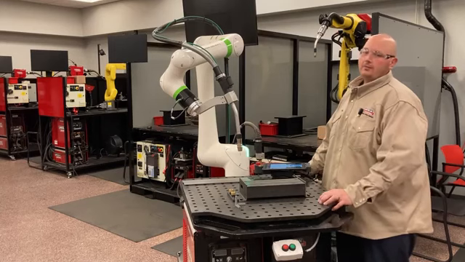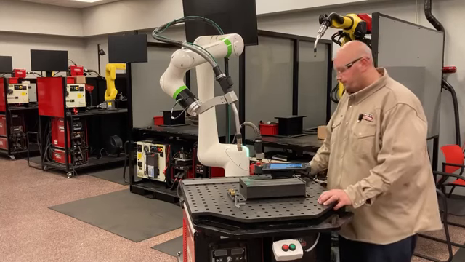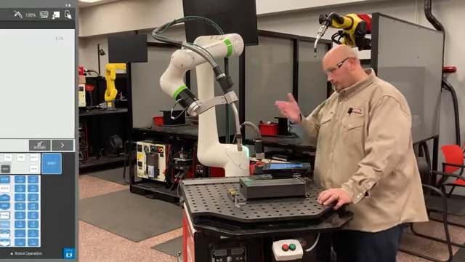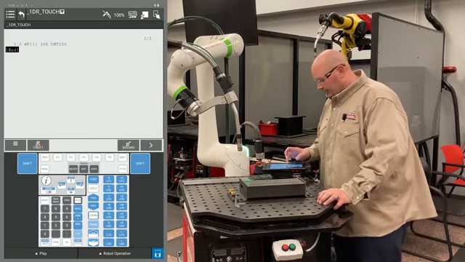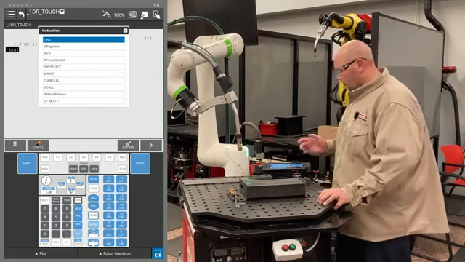Hello, today we're going to set up a 1D touch with rotation. I'm going to start with my program with my robot in the home position. I'm going to record a first point in my program. Now what I'm telling the robot to do, I'm giving it an instruction.